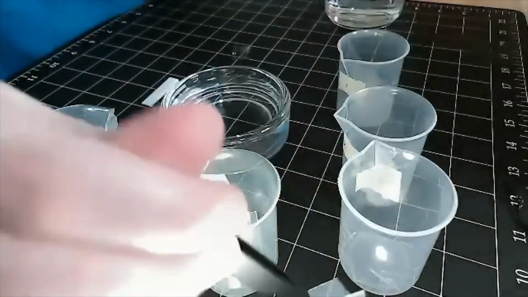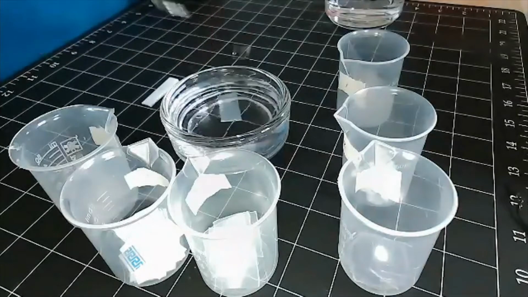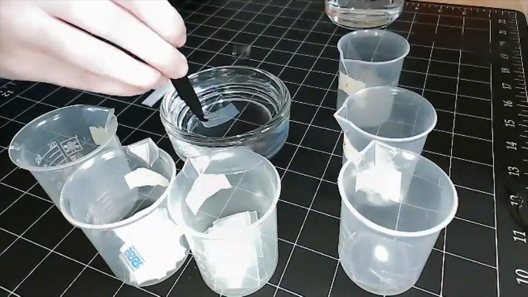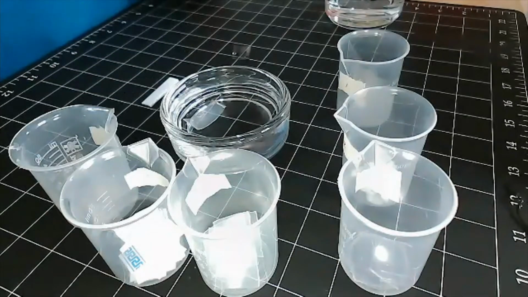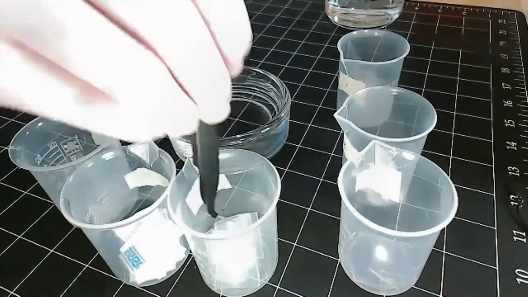Now let's do, I'll just pick this one up right here. Number 3, here we go, I'm going to push it all the way down. And it kind of floats back up actually. It seemed like it was going to sink, but it floated back up to the top. All right, let's try just a few more. That is in our float pile.